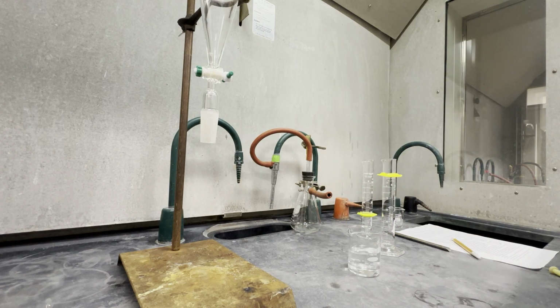Maybe you should do this in an Erlenmeyer so you could stir it easier, but I'm going to stir it up here with a stir rod, and then I will show you what it looks like in the SEP funnel.